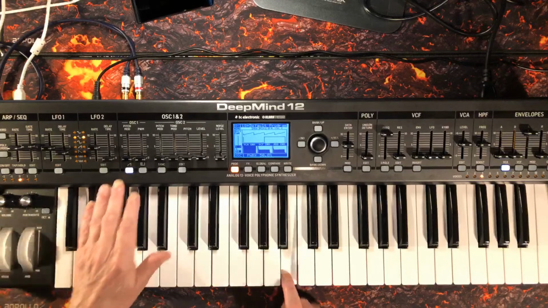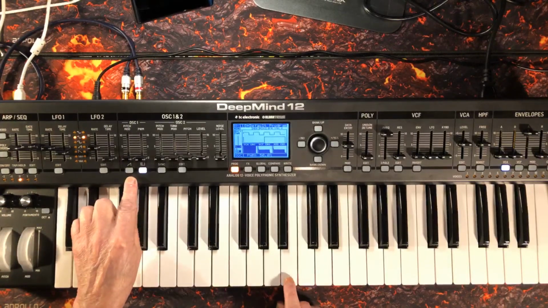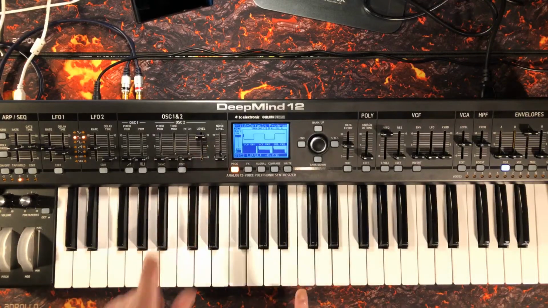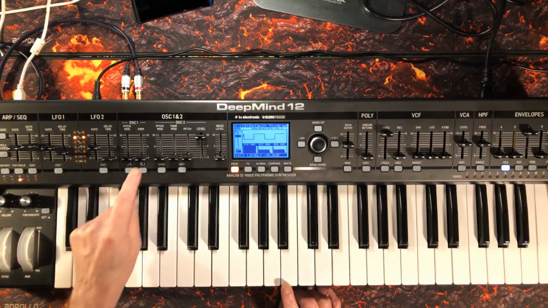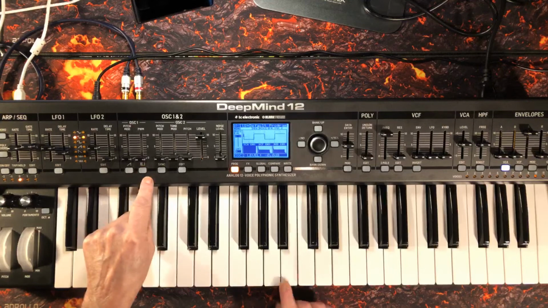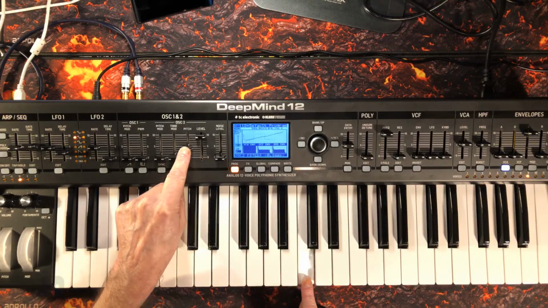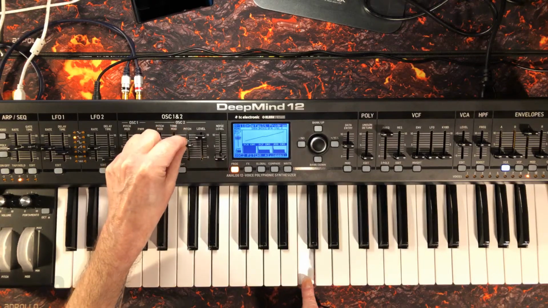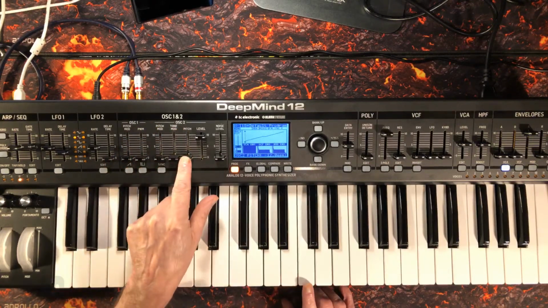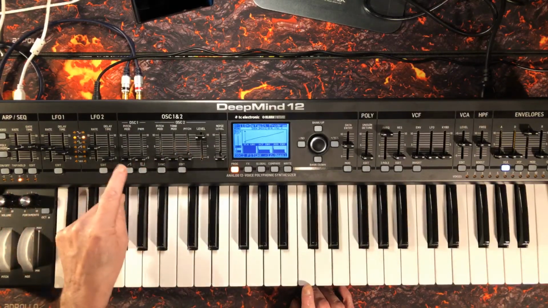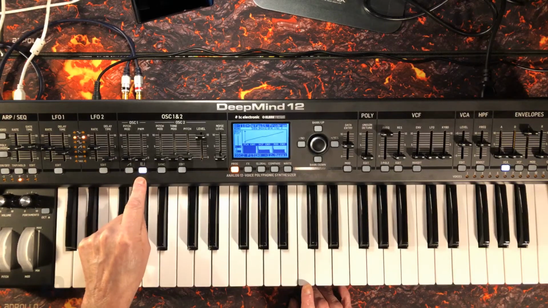So sawtooth, square wave, and then oscillator 2 is an octave below the initial square wave, and then we have a pitch control for oscillator 2. Now whichever control you touch, see at the moment that's on pitch. So let's bring in oscillator 1 as well on square.